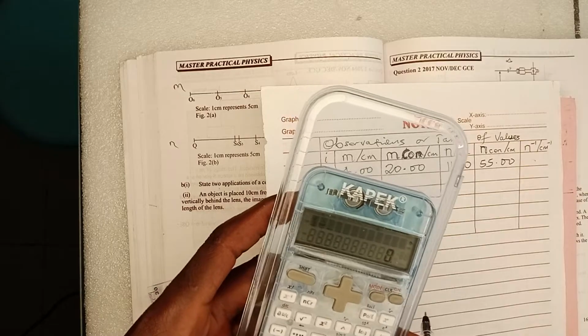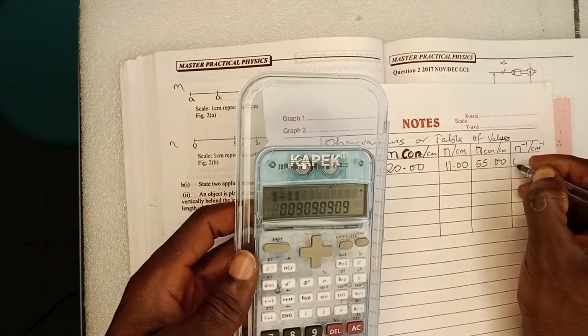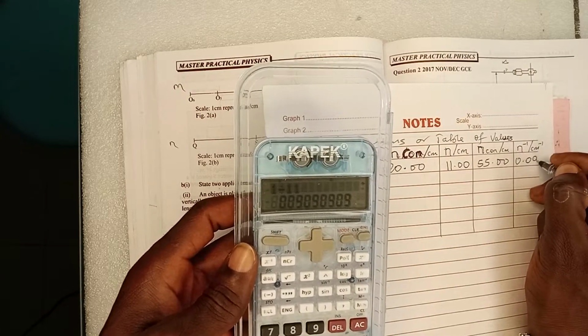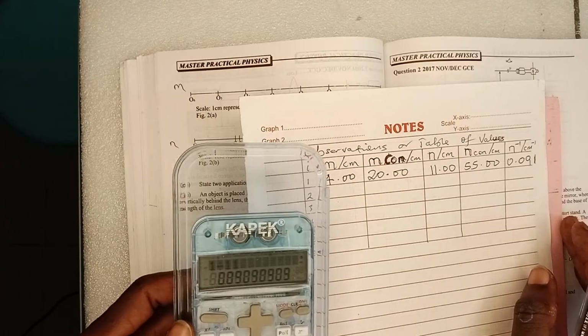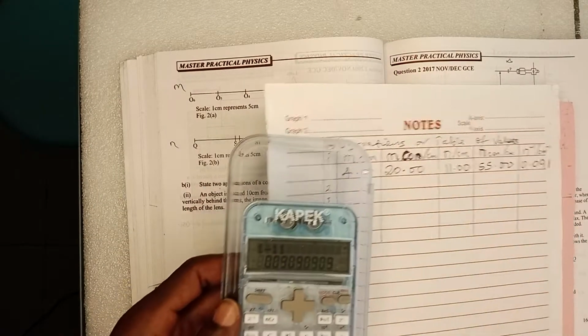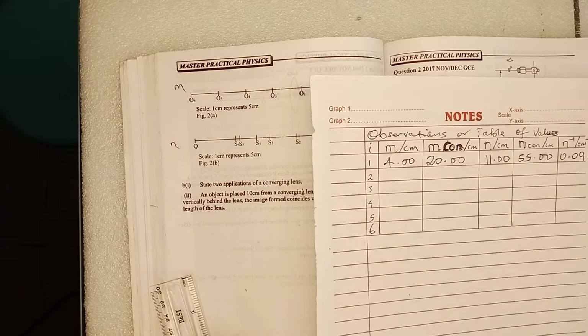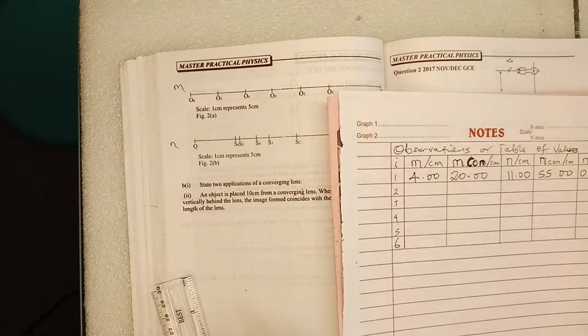1 divided by 11. I'll record 0.091. I'll record everything here to 3 dp. And so I want to repeat the whole of this process for the second time again, and then I'll fast forward this video. So let's do it for the second time.